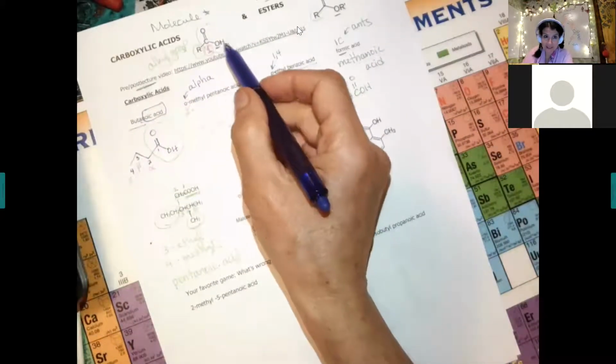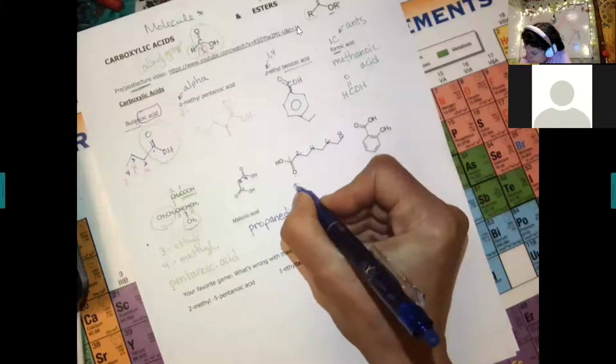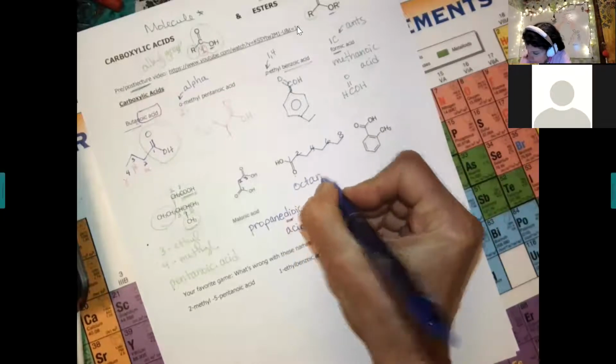Well, acids always have to be at the end, so if it was a decane dioic acid, it would have to be at 1 and 10. So acids always have to be at the end positions just because it is 3 bonds. It's a double bonded O and that OH. All right, the next one, here's our 1, 2, 4, 6, 8. So it's just octanoic acid.